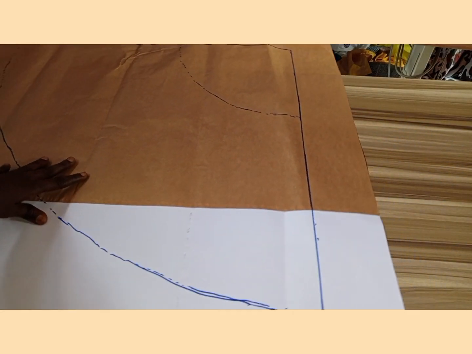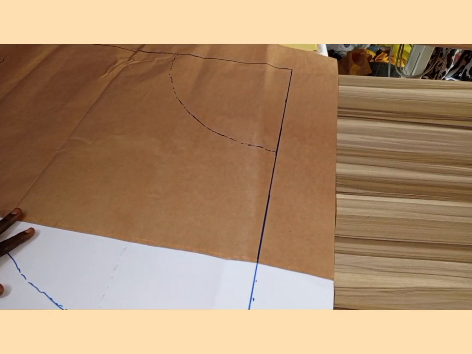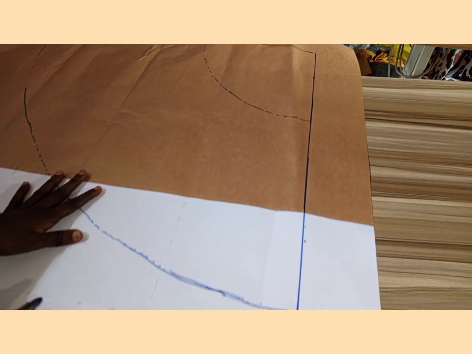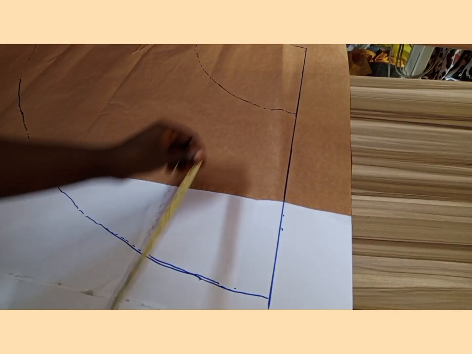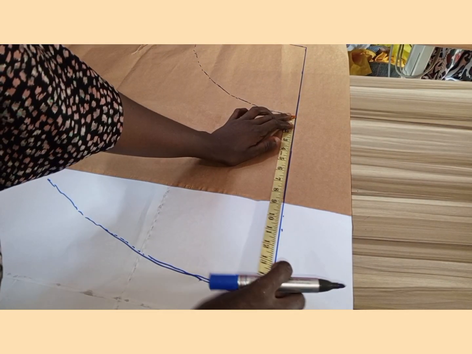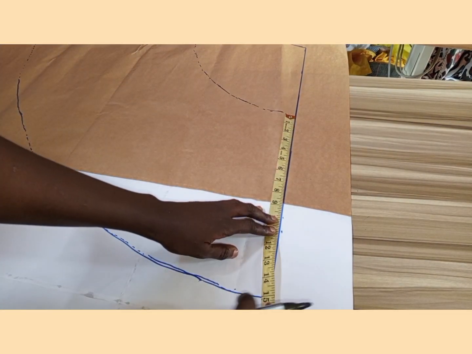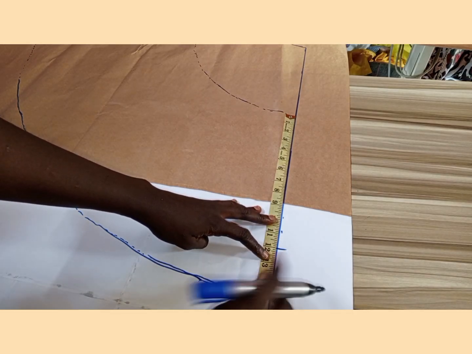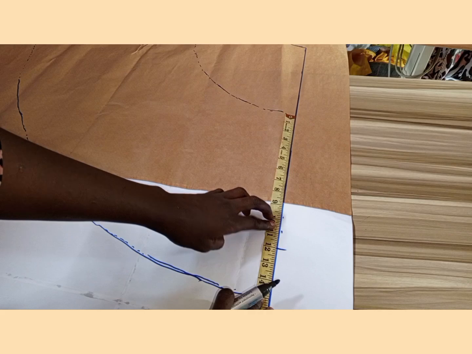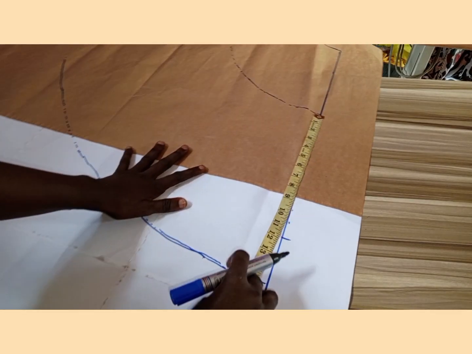I'm done marking the 15 inches, and this is what I have. The next thing is, let's work on the crotch. Now, to determine your crotch, you divide your hip circumference by 4. Whatever the answer is, you add 1.5 inches.